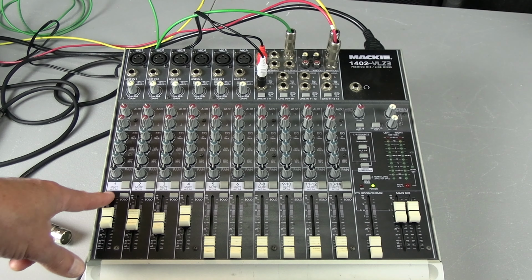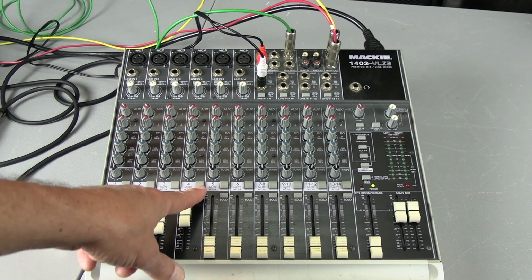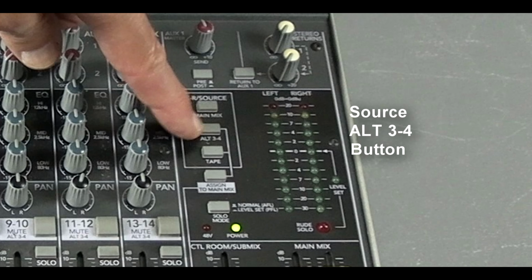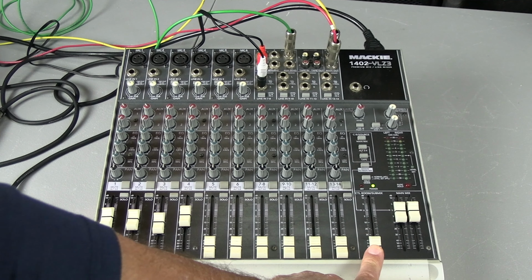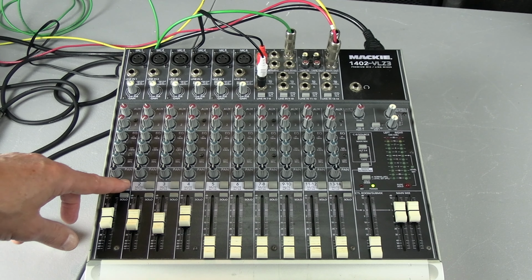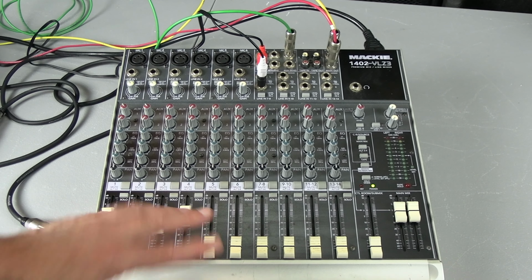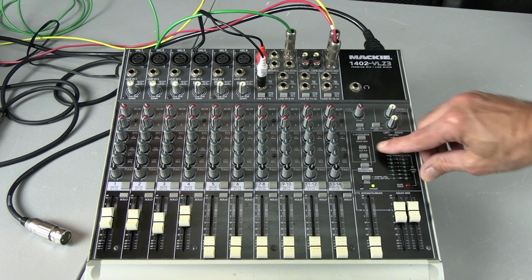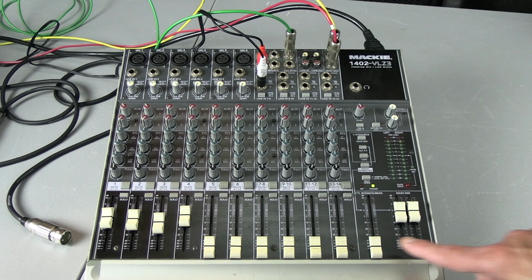Which means when you press this button on each channel and you press this button up here, this engages this fader to be the submix. So if you press in 1, 2, 3, and 4, those are the 4 microphone channels, and then you press in Alt 3 to 4 and you turn this up.